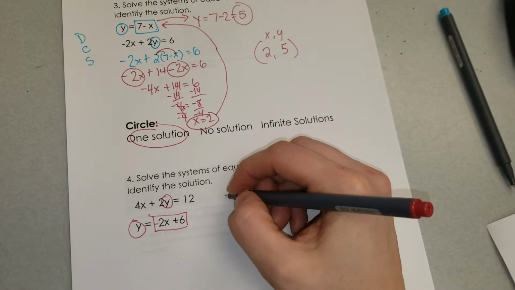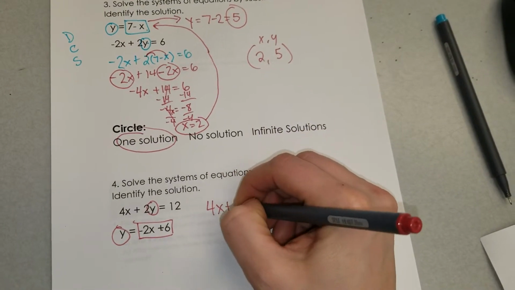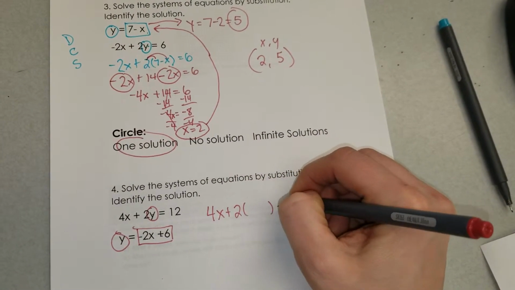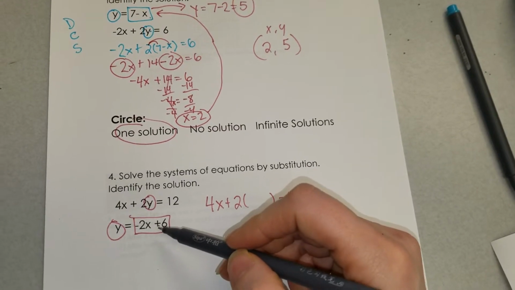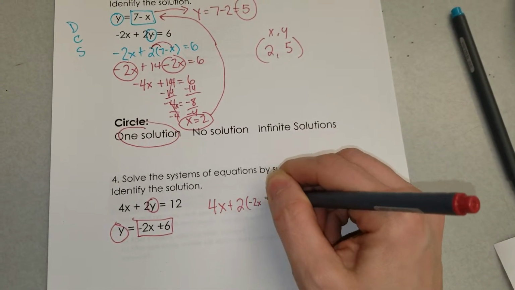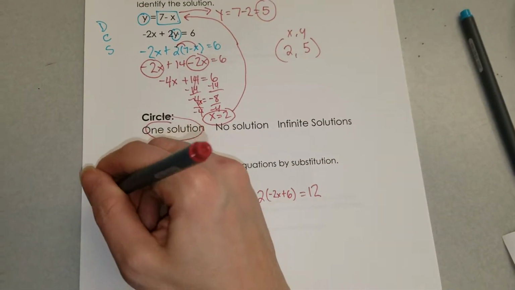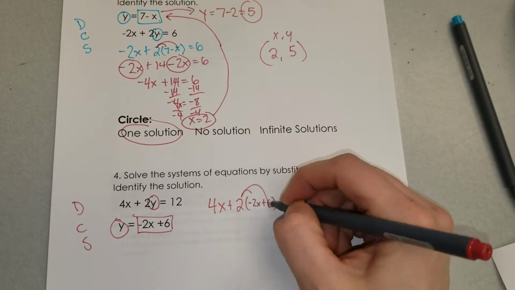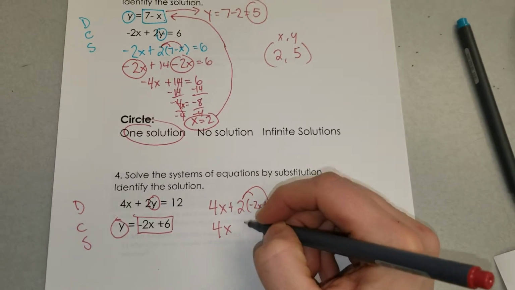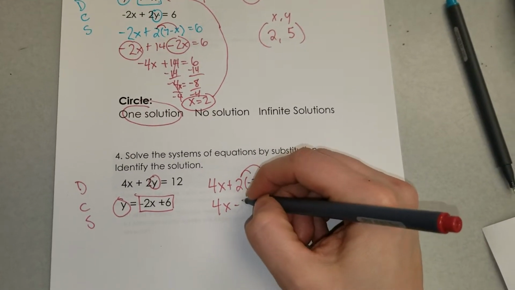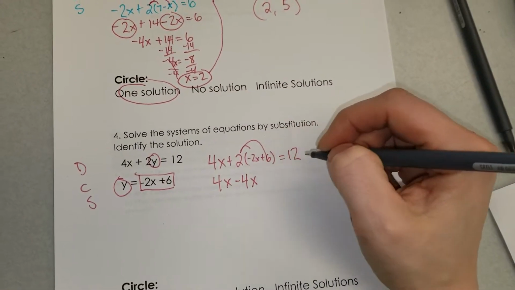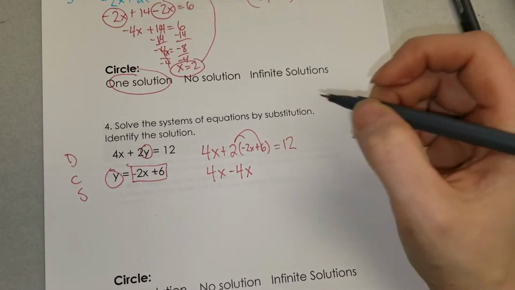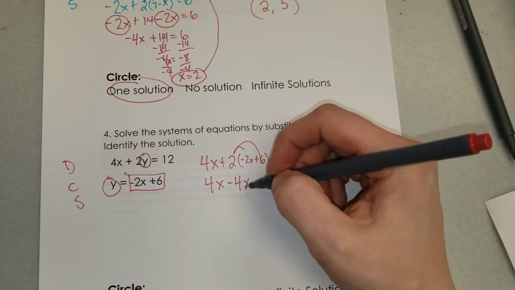So we have 4x plus 2. In parentheses, you're just writing what's in the box, so -2x plus 6. Now we're just doing distribute, combine, solve. There are parentheses, so I can distribute. If I am going too fast for you, you're supposed to attempt this on your own before you start the problem. So 2 times -2 is -4.